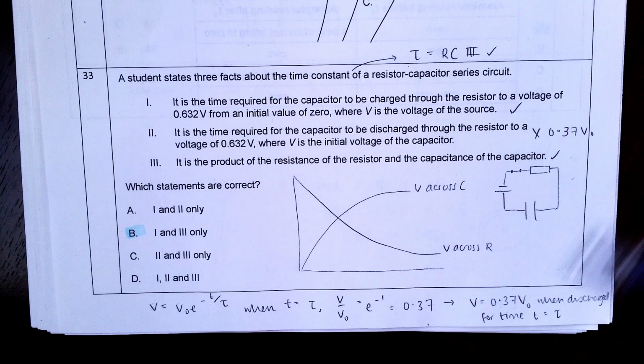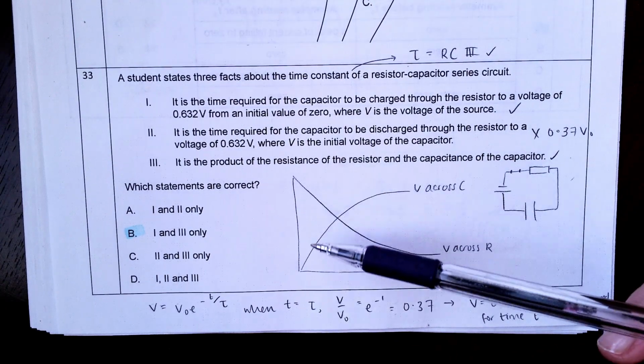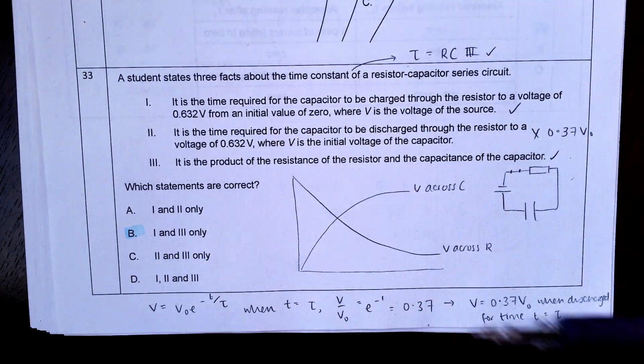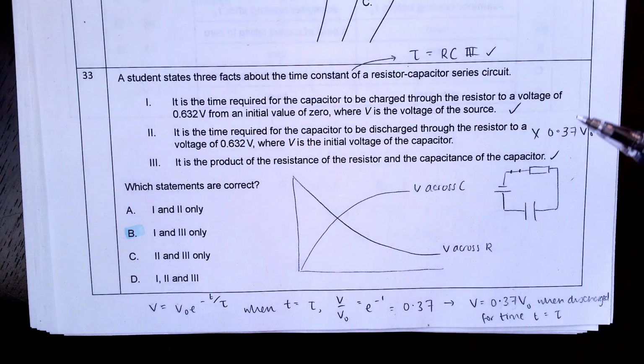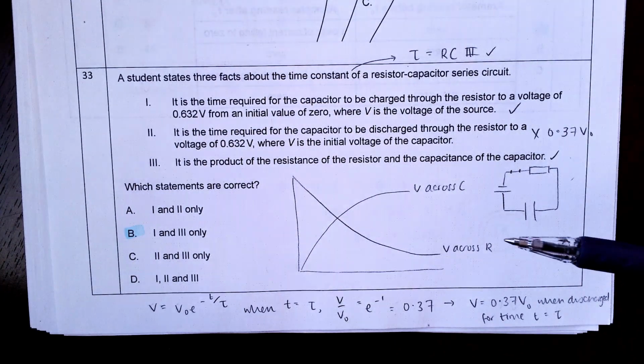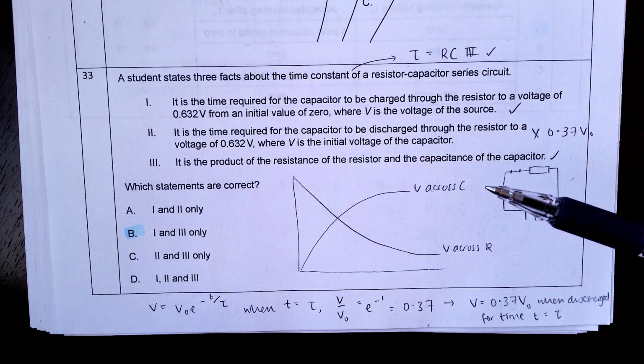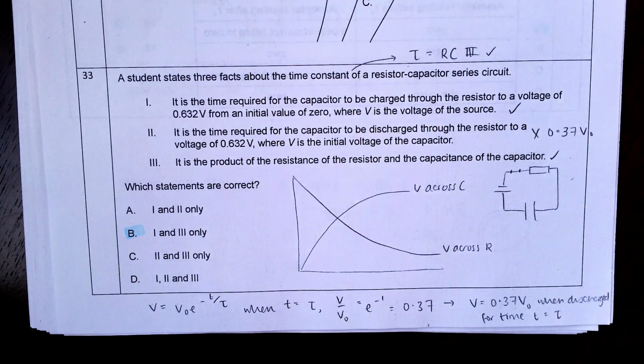So 1 is correct. 2, it is the time required for the capacitor to be discharged to a voltage of 0.632 of the original. No, that's incorrect. We just proved mathematically that that's 0.37 of the original voltage. And then 3, it is the product of the resistance of the resistor and the capacitance, RC. Yes, that's just one that you needed to remember. Tau is equal to RC. So that gets you B. 1 and 3 are correct, but 2 is not.